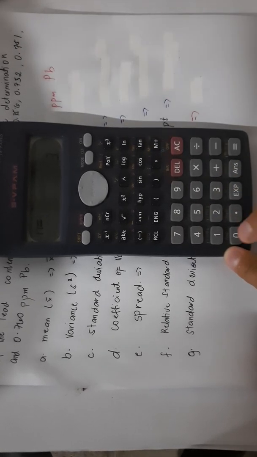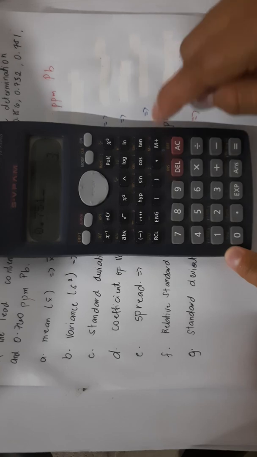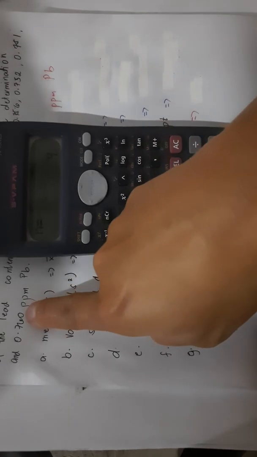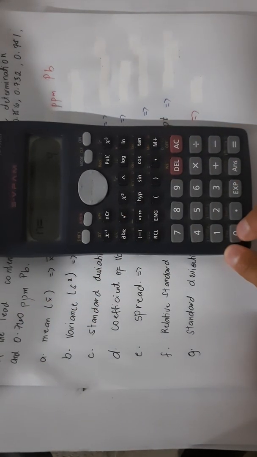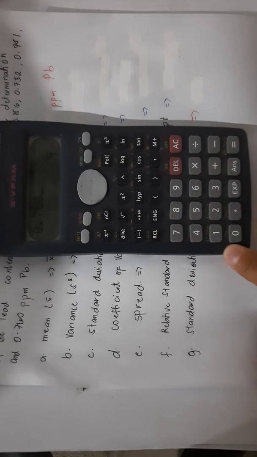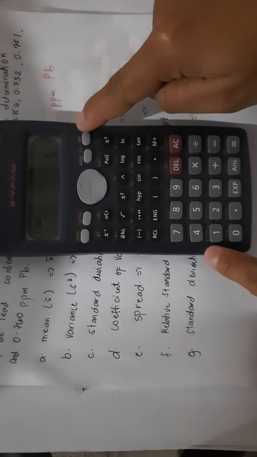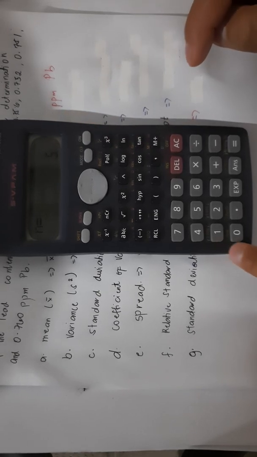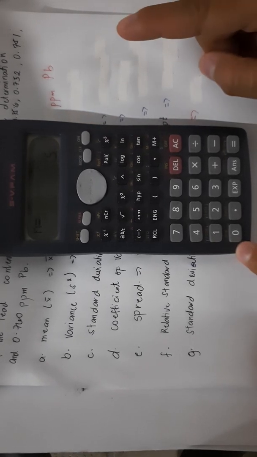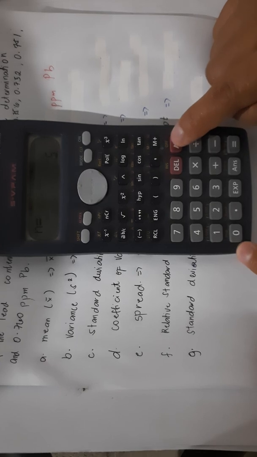Then 0.751, M plus. And then 0.760, M plus. Okay, so that's it. You have 5 data. You have 5 samples. Now after that, we can press AC.